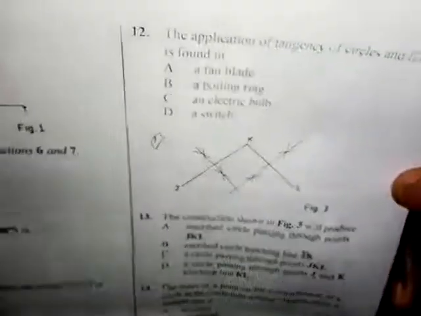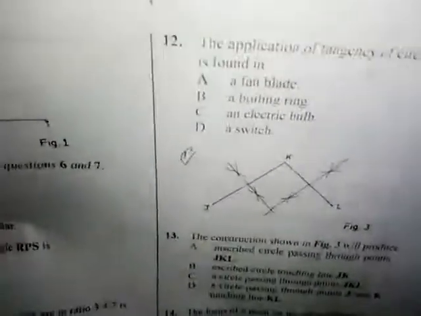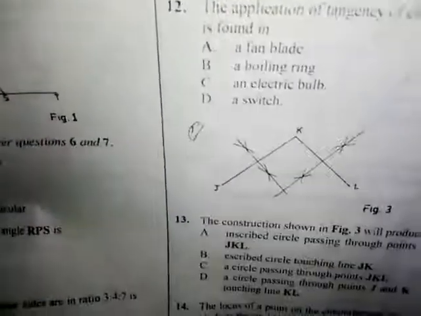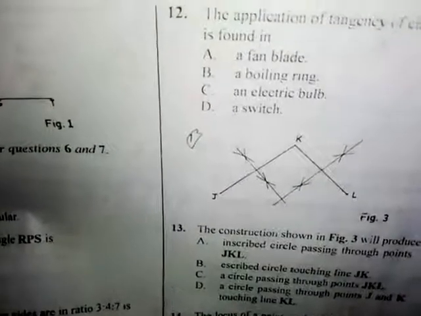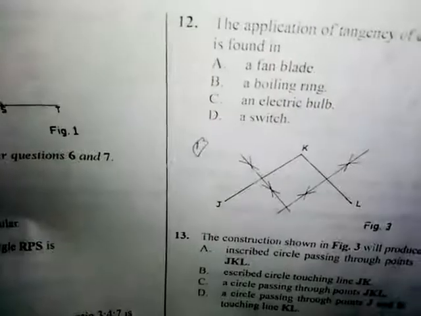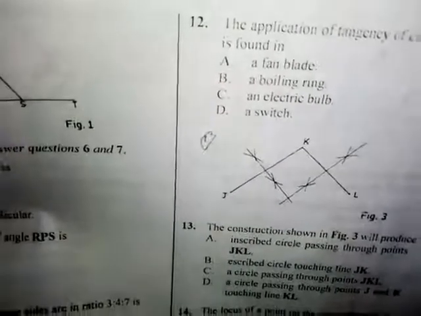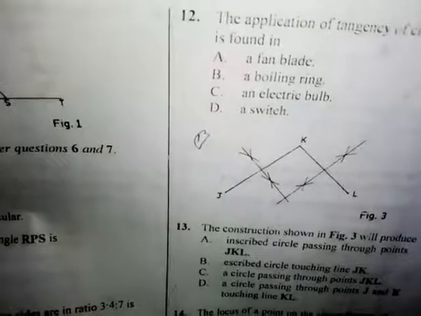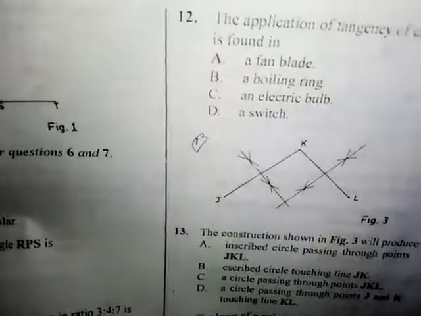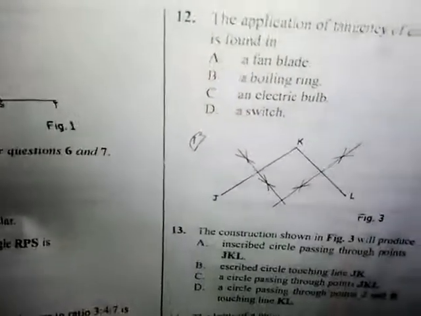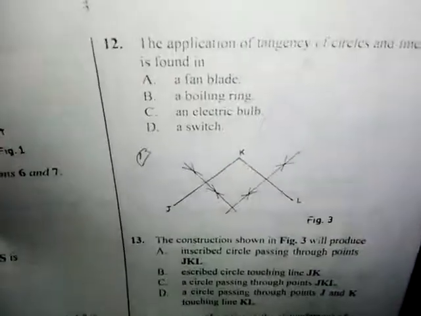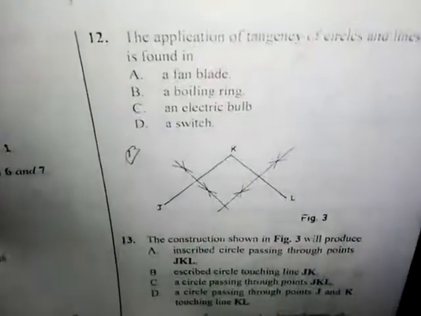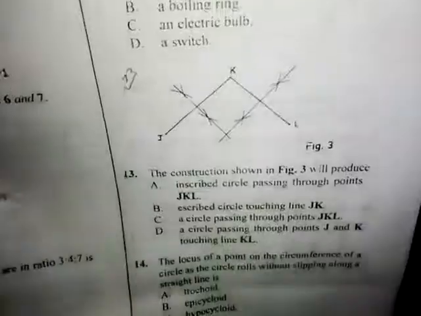Now, question 12. The application of tangency of circles and lines is found in, the correct answer is option C, in an electric bulb. We make use of the principle of tangency in the construction of an electric bulb. So take note of that.